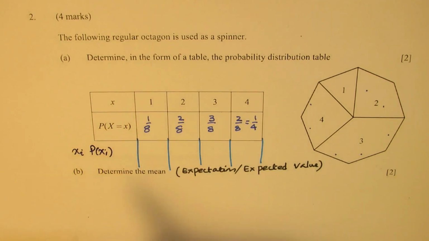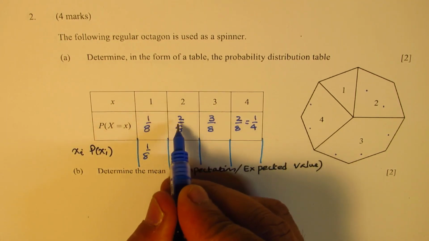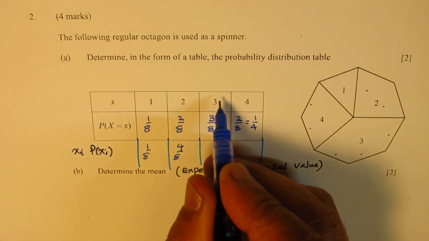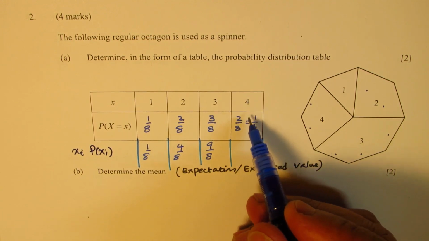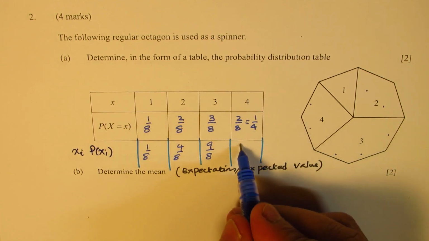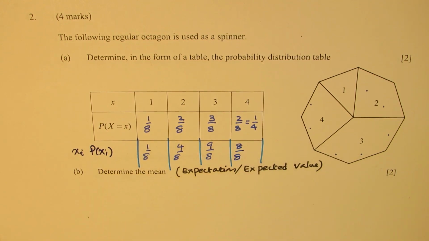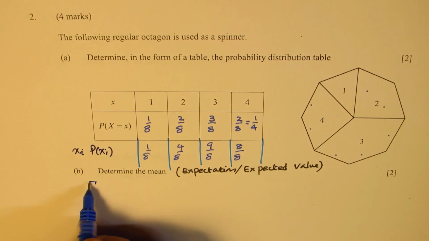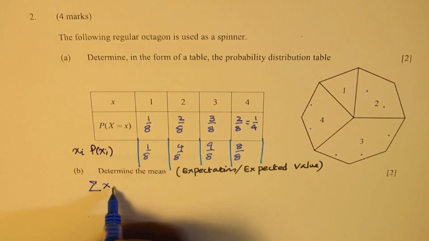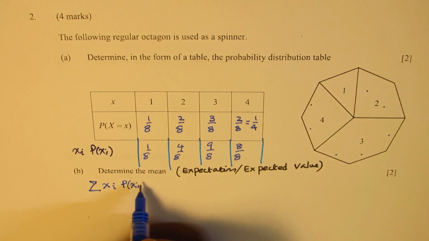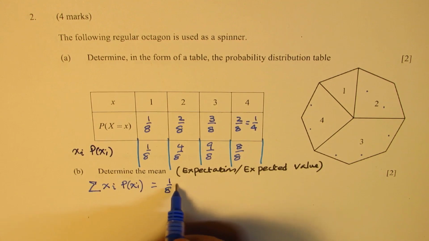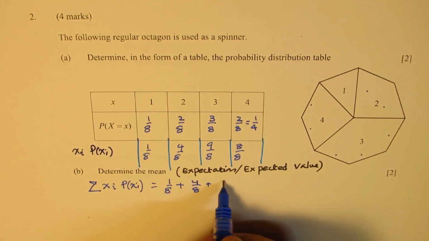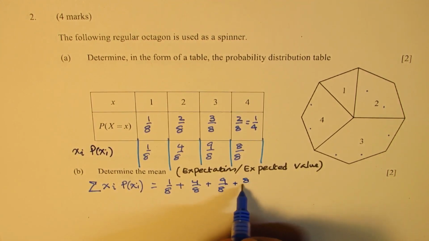So when you multiply 1 by 1/8, you get 1 over 8. 2 by 2/8, you get 4 over 8. 3 by 3/8, we get 9 over 8. Here 4 by 2/8, you could write 8 over 8 for the time being. Now to find the mean, it is basically the sum of xi times the probability of each random variable here. So it is actually 1/8 plus 4 over 8 plus 9 over 8 plus 8 over 8.